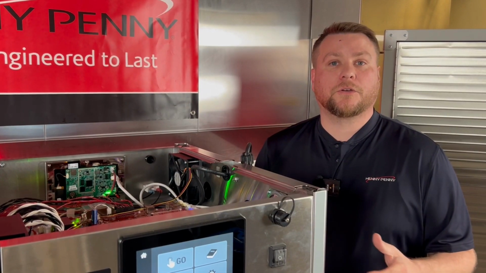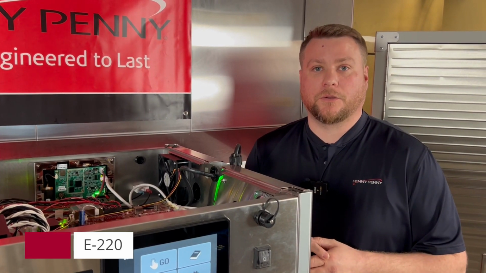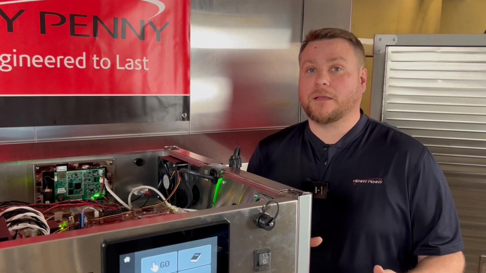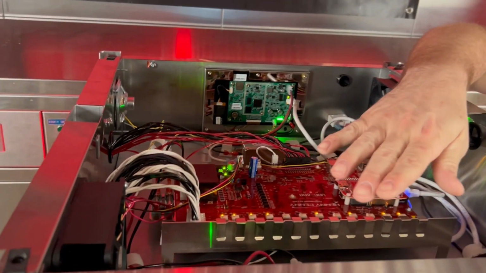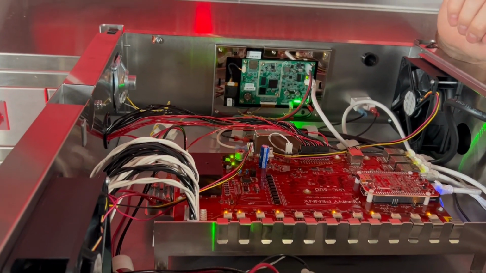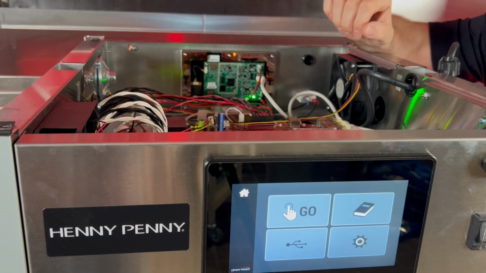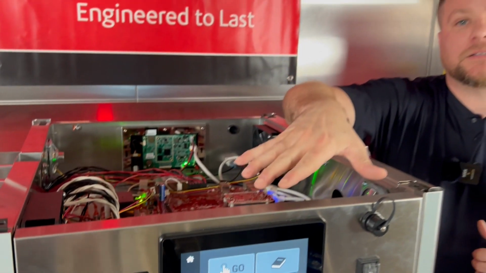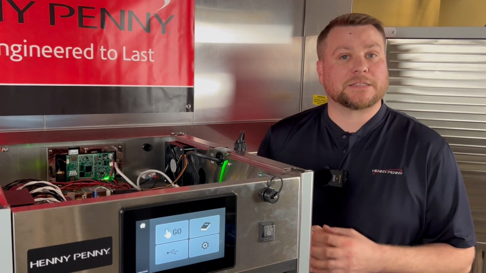The second error code that we're going to talk about for communication is the E-220 error code. Now, this error code comes up if the I/O board loses communication with both of the control panels for longer than 180 seconds. If this happens, this will put the entire system into what's called a safe mode, and all the heaters will be disabled.